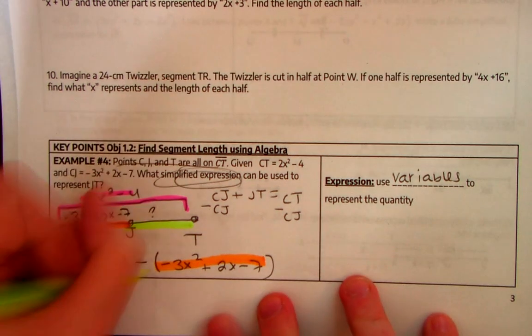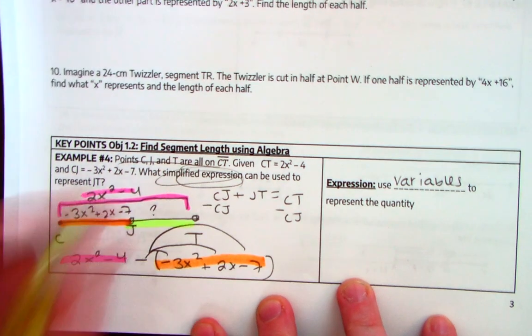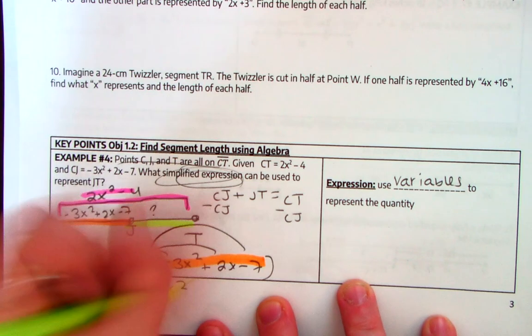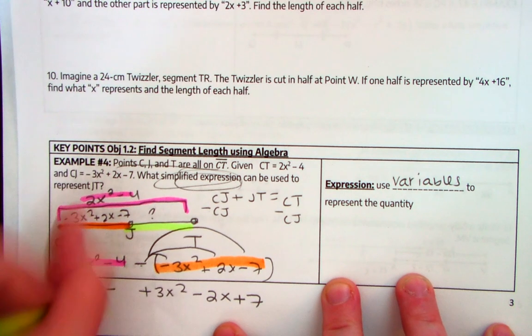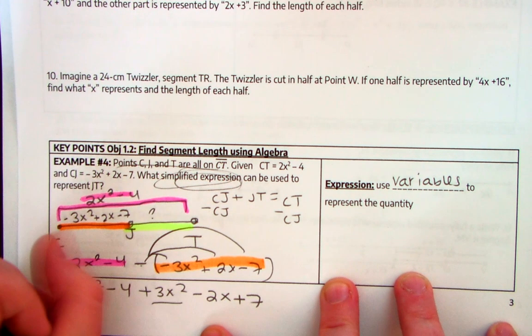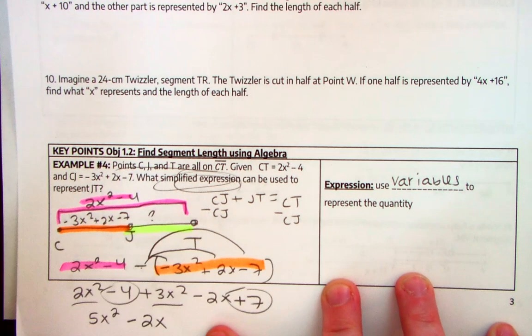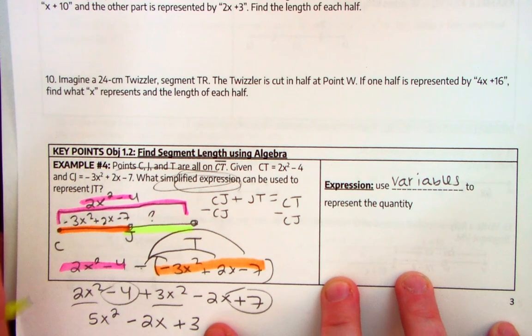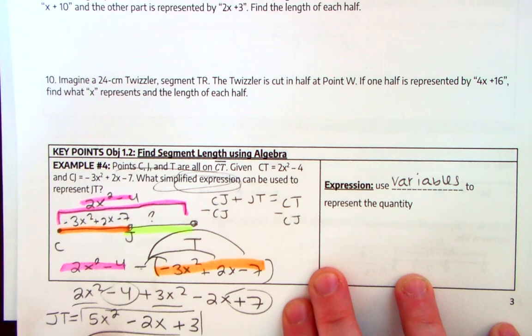Okay? So now I'm going to simplify this expression. First thing I have to do is distribute my negative sign. Negative and a negative makes a positive 3x squared. Negative and a positive makes a negative. Negative and a negative makes a positive. Bring down my 2x squared minus 4. And then I'm going to combine like terms if I can. 2x squared and 3x squared is a total of 5x squared. Negative 2x doesn't have anything to combine with, but negative 4 and positive 7, that's a plus 3. Okay? So JT can be expressed by that statement. And that's if we're expressing stuff.